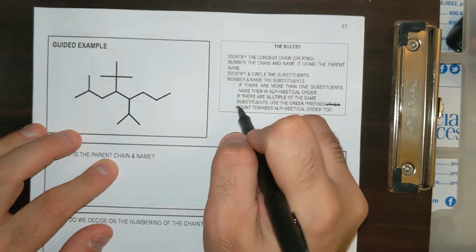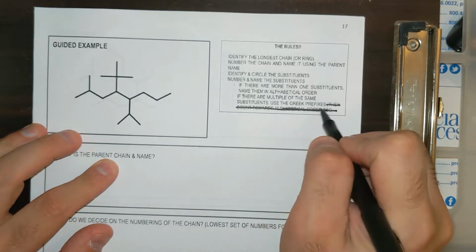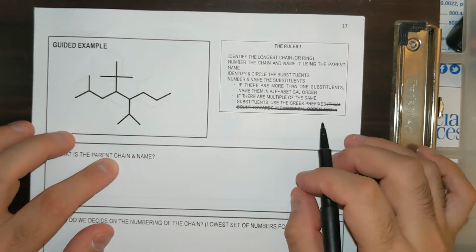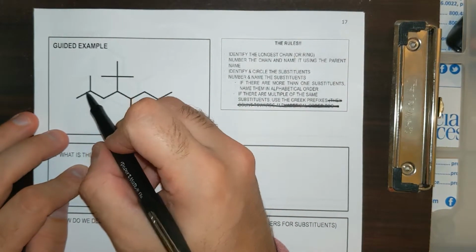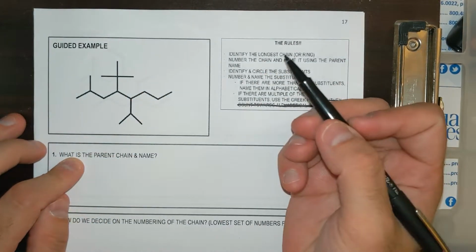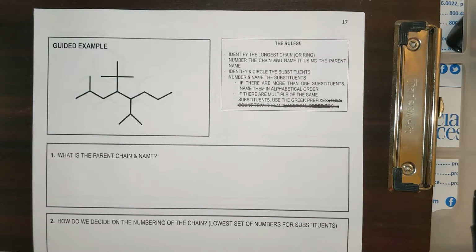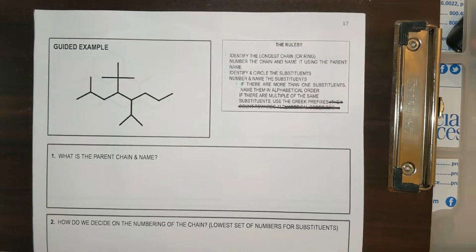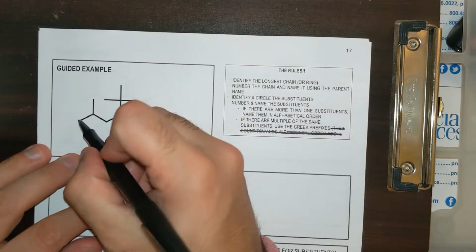And make sure we cross out Greek prefixes do not count in the alphabetical order. So let's look at this one. Let me see if I could try and find the longest chain. I know the rules may or may not have been a bit confusing, but once you do a bunch of practice problems and we do it setting up with this template, we're going to be fine. All right, so let's do this first example.